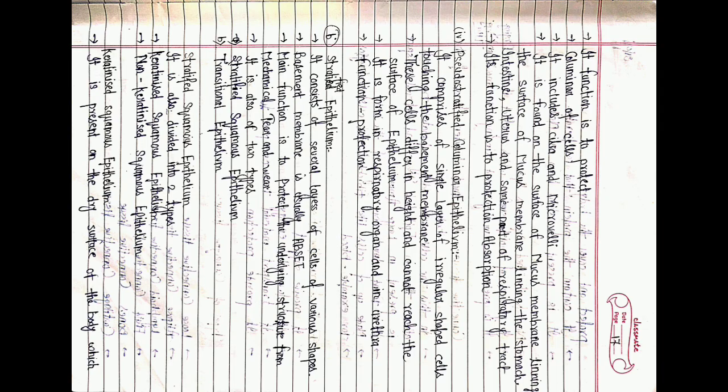B. Stratified epithelium. It consists of several layers of cells of various shapes. The basement membrane is usually absent. The main function is to protect the underlying structure from mechanical wear and tear. It is also of two types: A. Stratified squamous epithelium, B. Transitional epithelium.